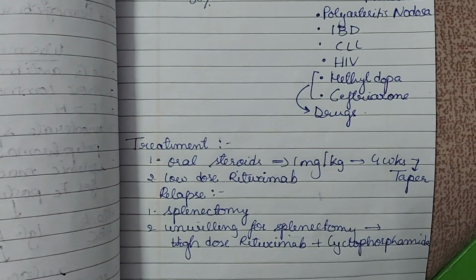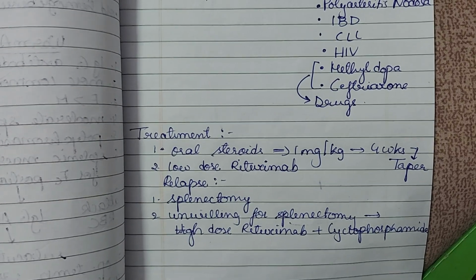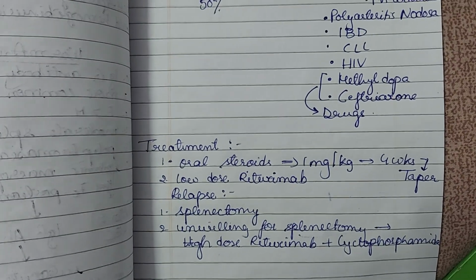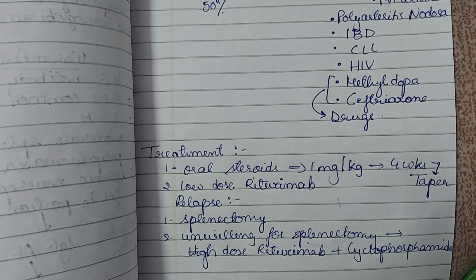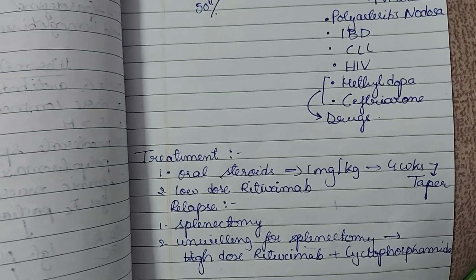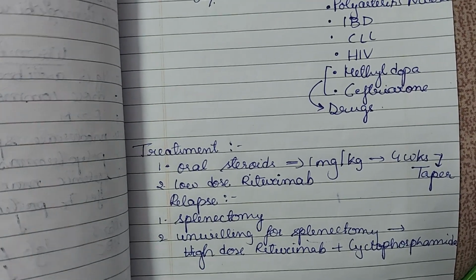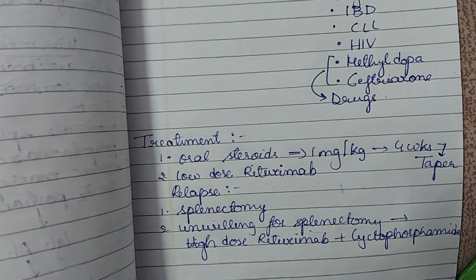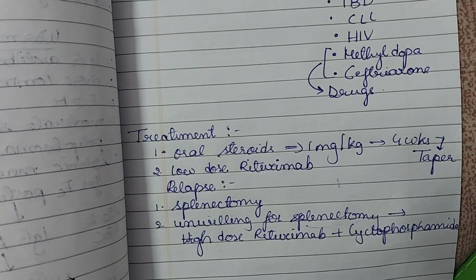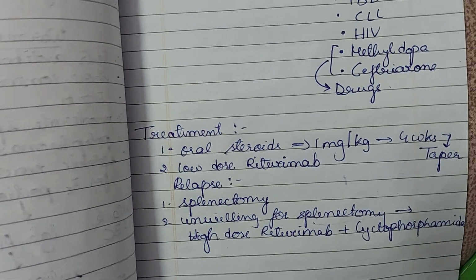Now moving on to treatment. Treatment includes oral steroids and low-dose rituximab. And if relapse occurs, one can prefer splenectomy, and if the patient is unwilling for splenectomy, then such patients have to be given high-dose rituximab with cyclophosphamide.